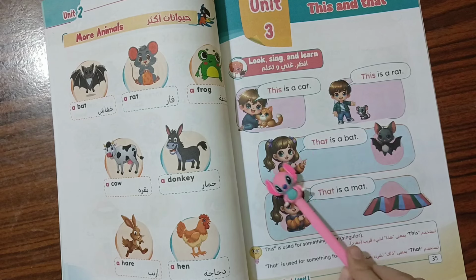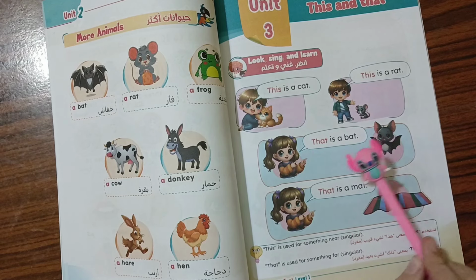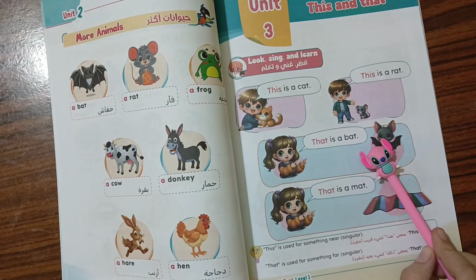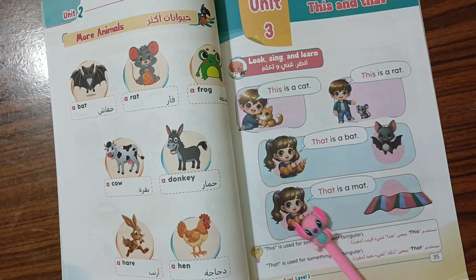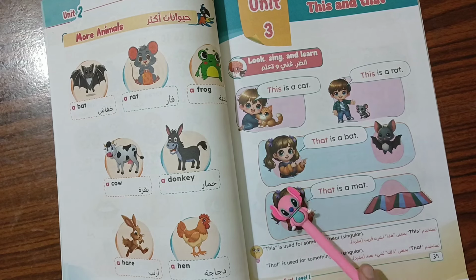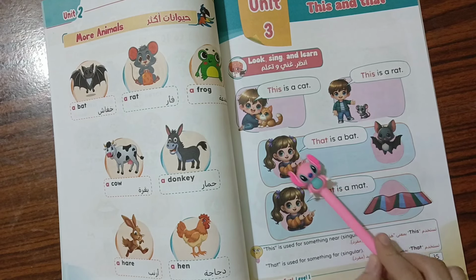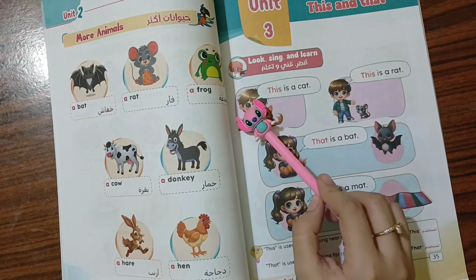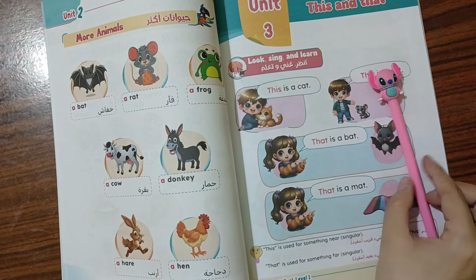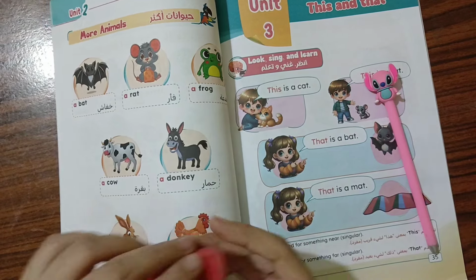That is a bat. The bat is far. That is a mat. The mat is far. That is. This is. Now let me ask you a question.